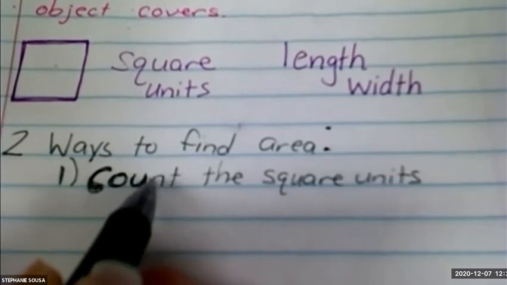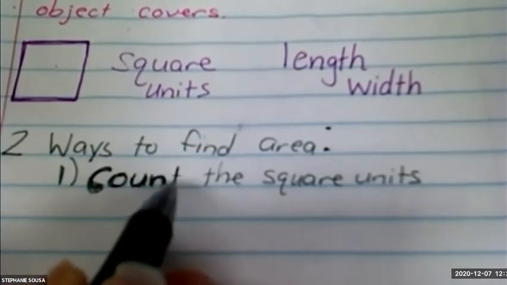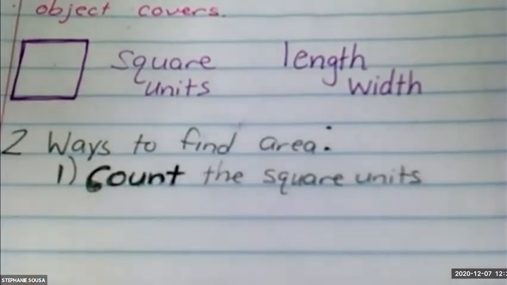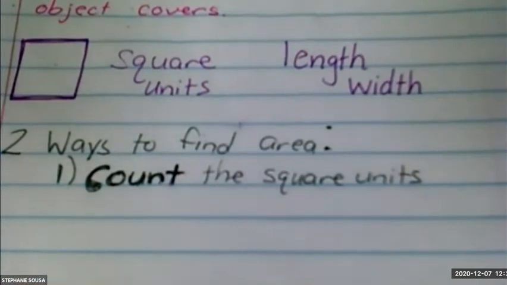But let's say you need to buy carpet that's all one big, huge piece to cover up a room. It's not in squares. Is there any way to see the square units? No, it's not coming in tiny squares. So that's when we have to use our multiplication, which is our second way to find the area.